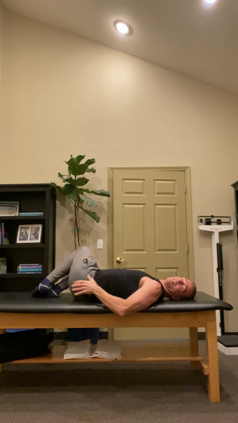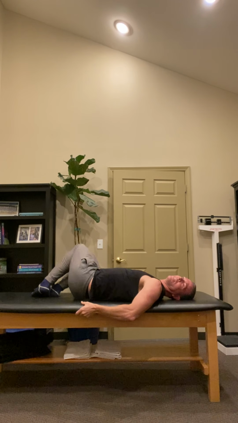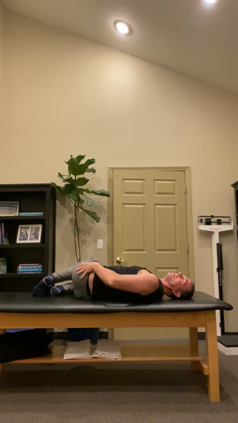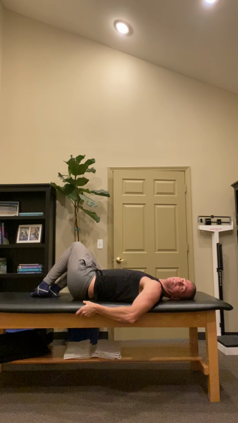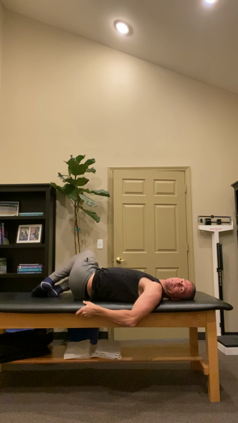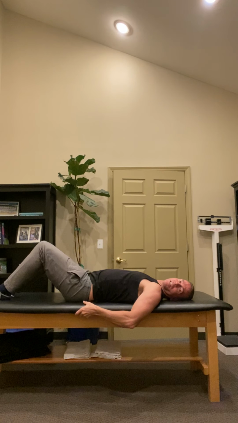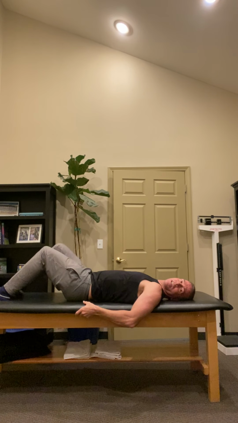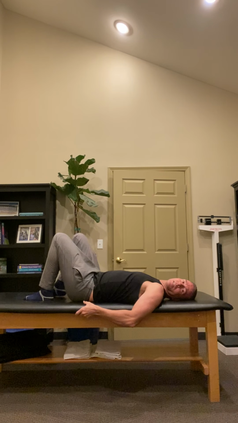And what this is going to do, it's going to let your pelvis rotate, and that'll effectively stretch all through here, that left side of your lumbar spine. Don't have your legs way down here, that won't get nearly as good a stretch. Bring your legs up nice and tight.